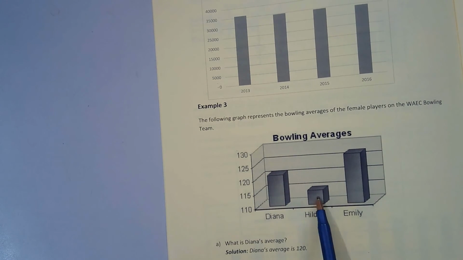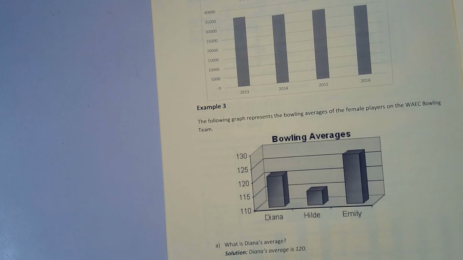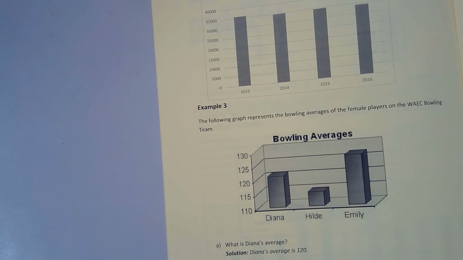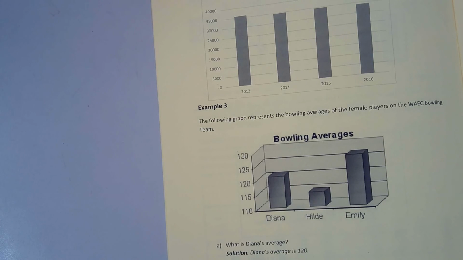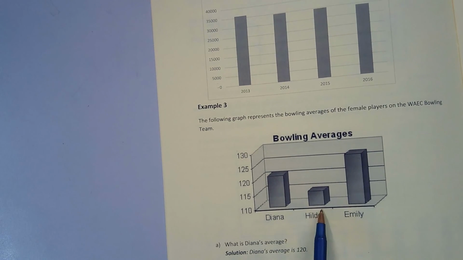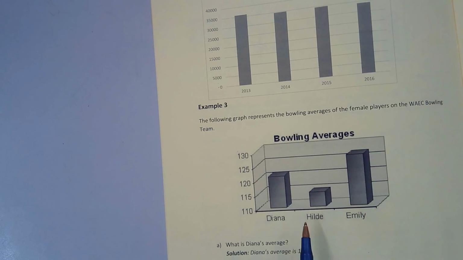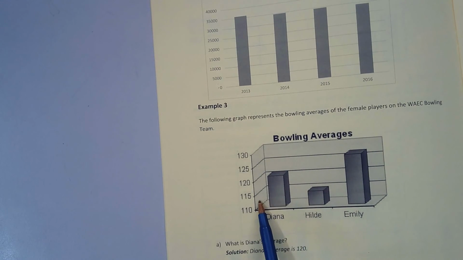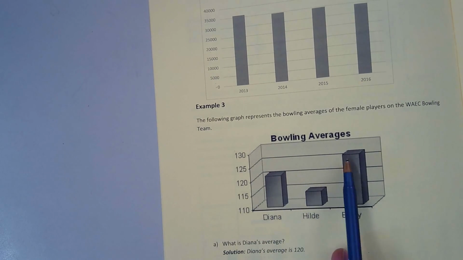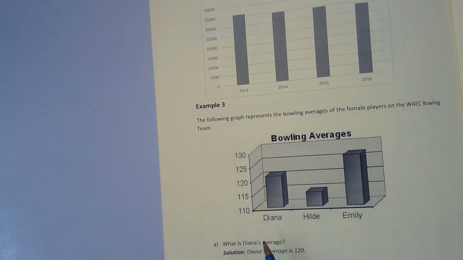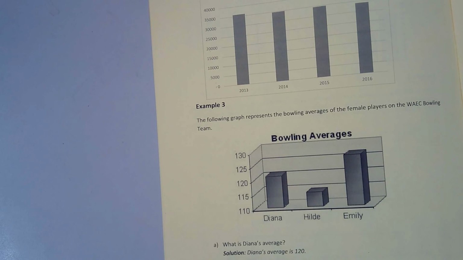Looks like Hildy at around 113-ish. How's the graph misleading? Because it doesn't start at 0, it makes it seem like the differences between their bowling averages is really dramatic, right? It really makes Hildy's average look crappy. But the difference is 113 to 120 to 126. They're not that dramatic, right?